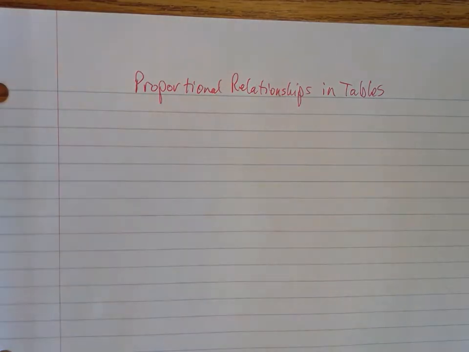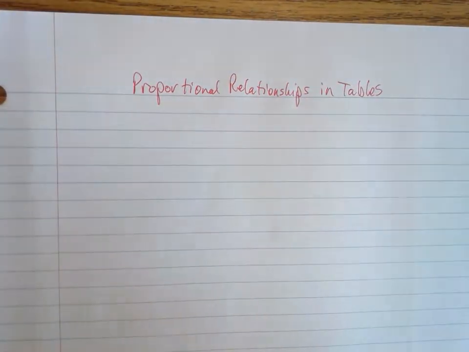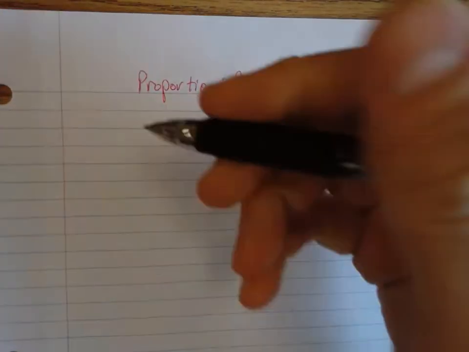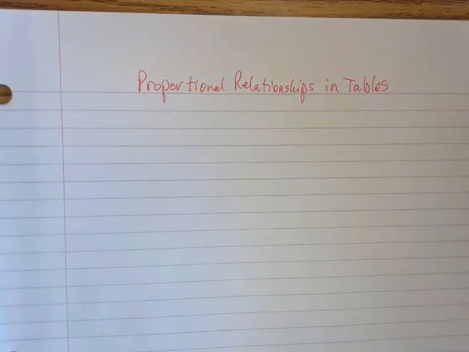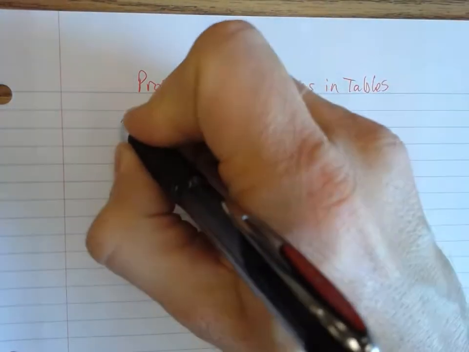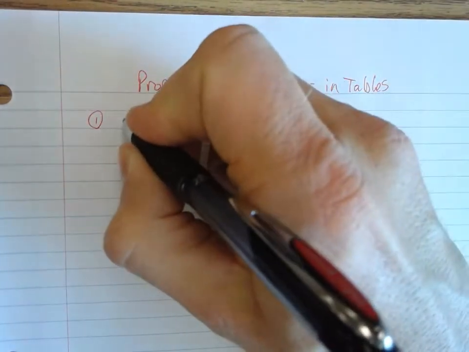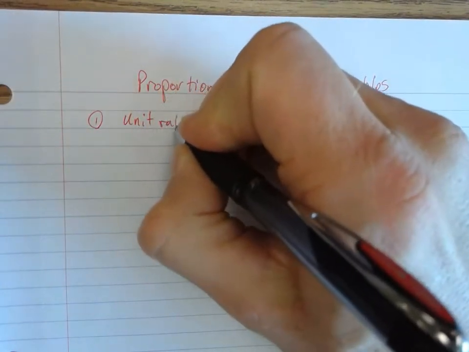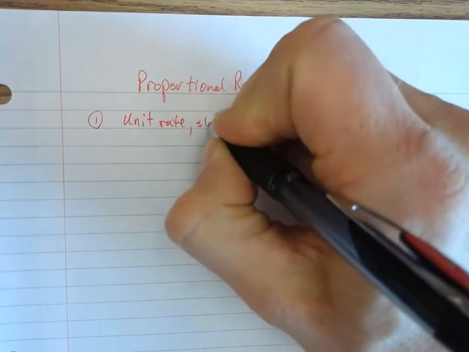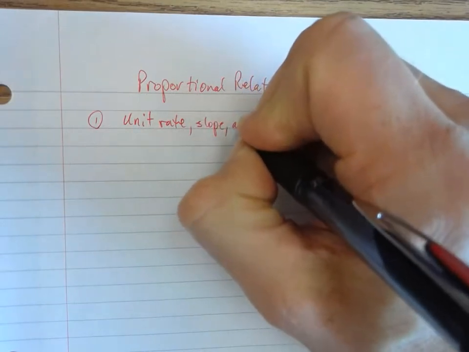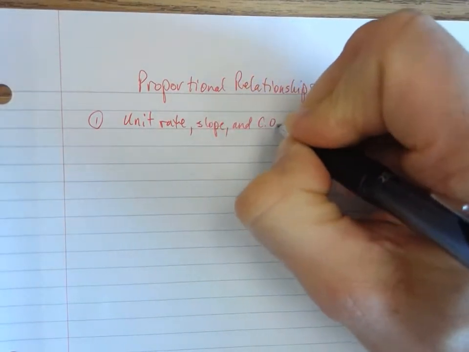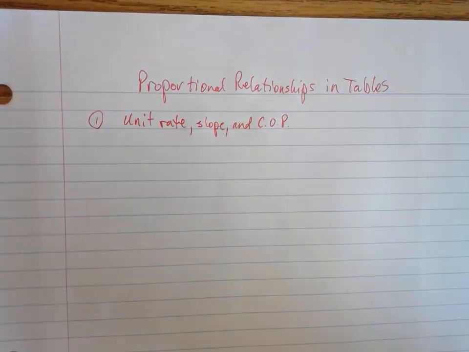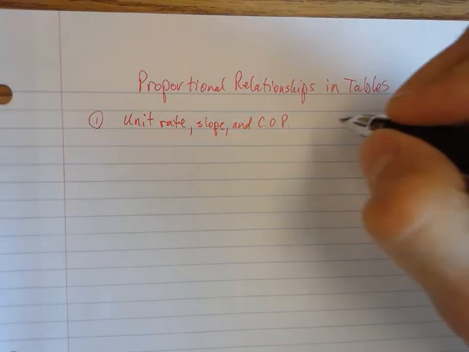Okay, here we go. So, this of course is about proportional relationships and tables. Remember, like we talked about grandma, lots of different names for grandma. These all mean the same thing: unit rate, slope, and COP, which of course stands for constant of proportionality. I'm not going to make you write all of that.